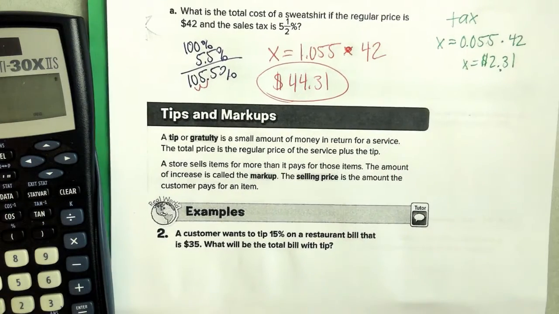We have some more vocab words. Tip, gratuity, those mean the same thing. Those are small amounts of money in return for a service. We like to think of tips a lot when you go to a restaurant. You have to give your waiter or waitress a tip.